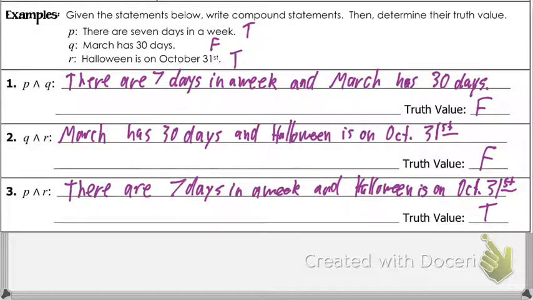Questions on that? All right, if we flip our page over, we have some more examples we're going to do. And we're not going to do all of them. Okay?